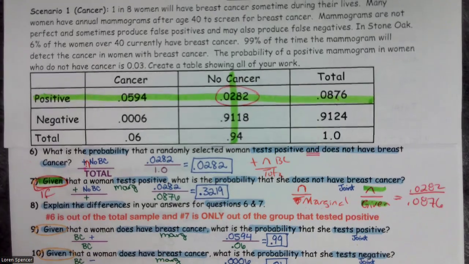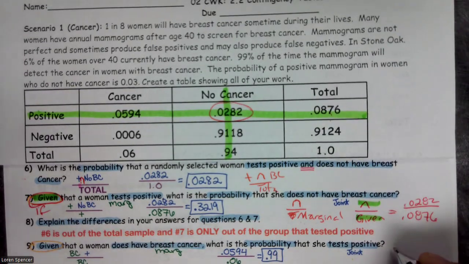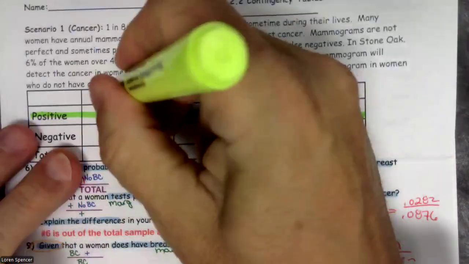All right, number 9, given that a woman, once again, we have given. Remember, if it's given, it's going to be intersection over given. So what were we given? Given that a woman does have breast cancer, so does have breast cancer. So this is what we're given.